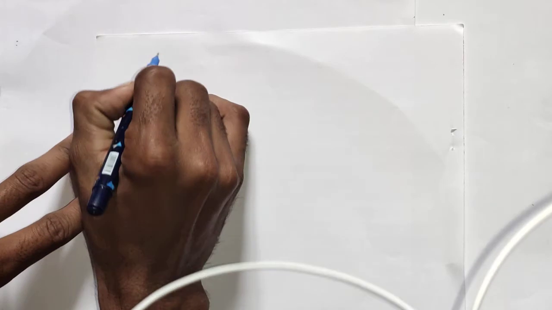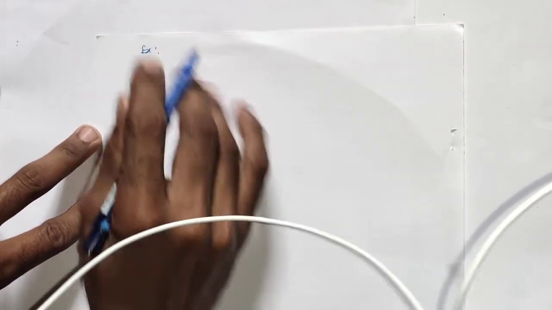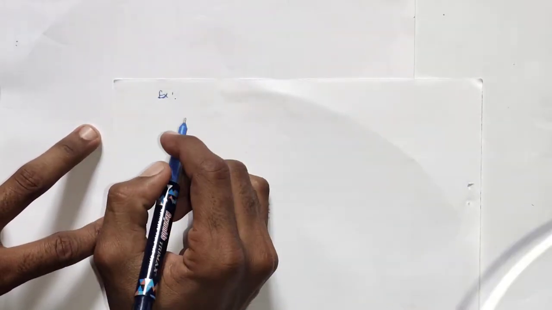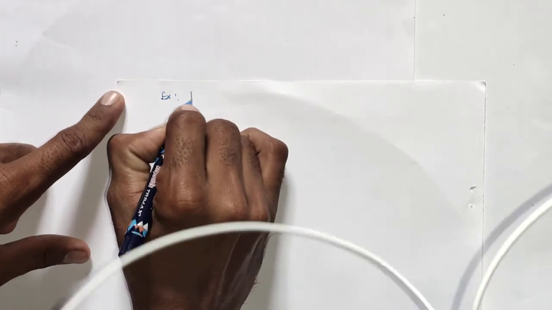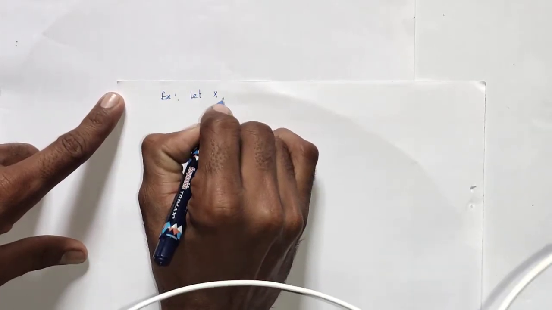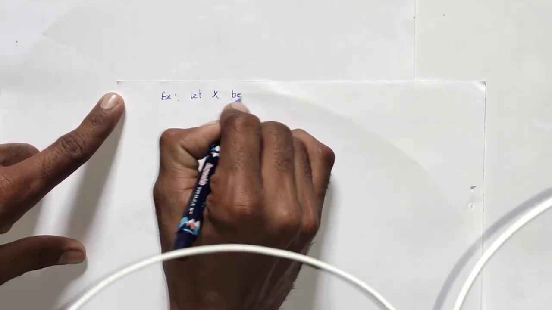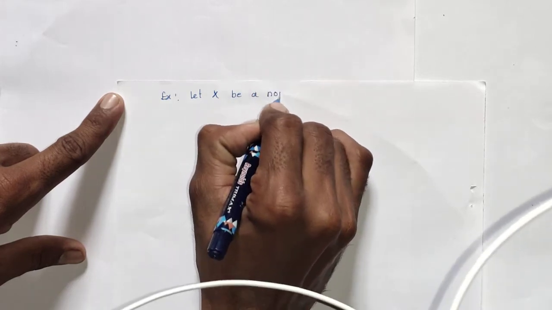So, first example is, let X be a non-empty set.